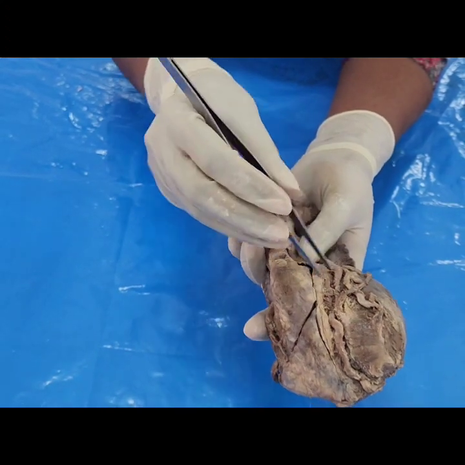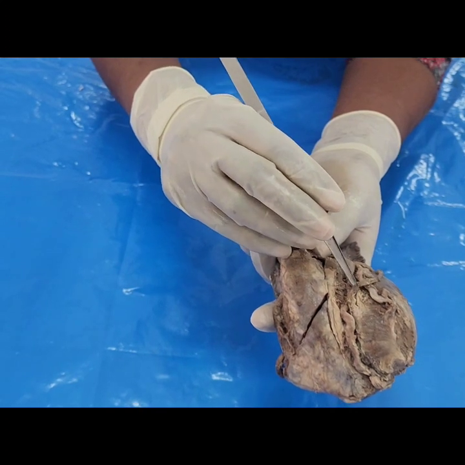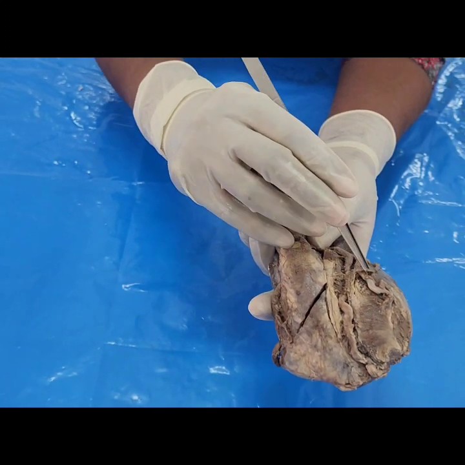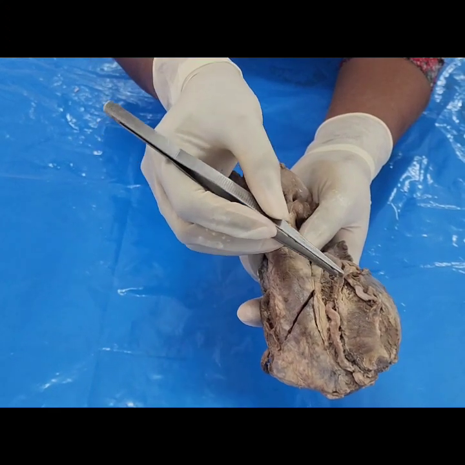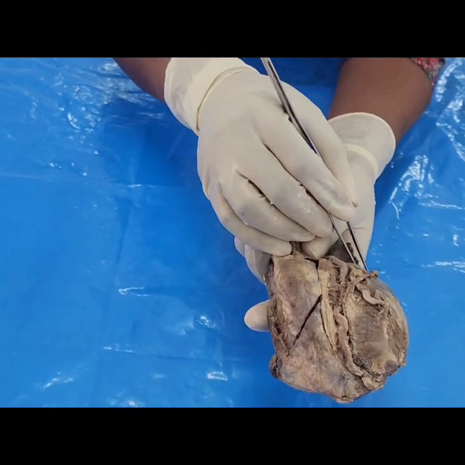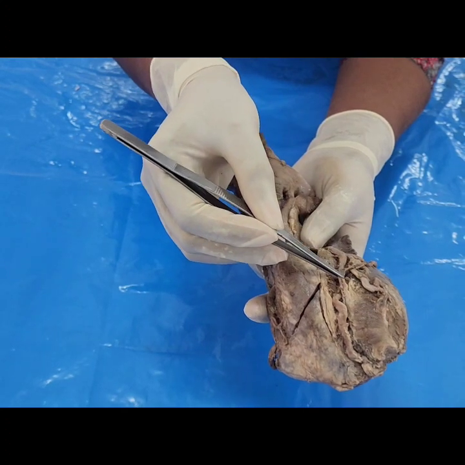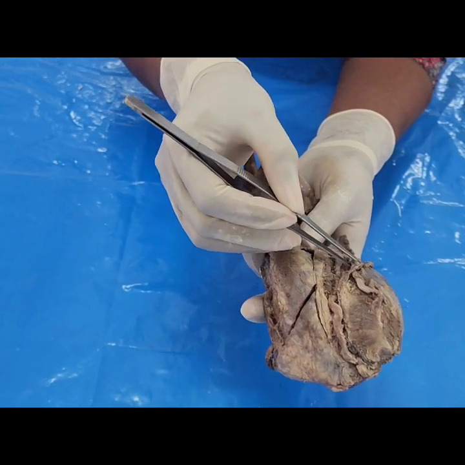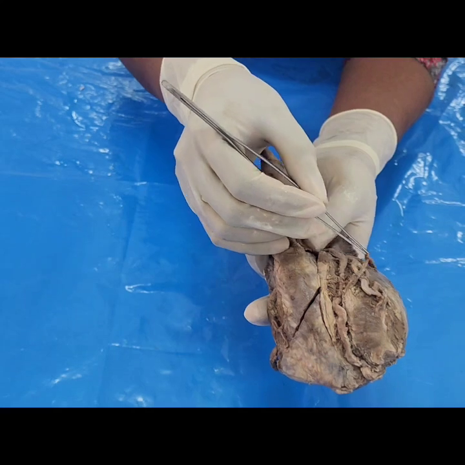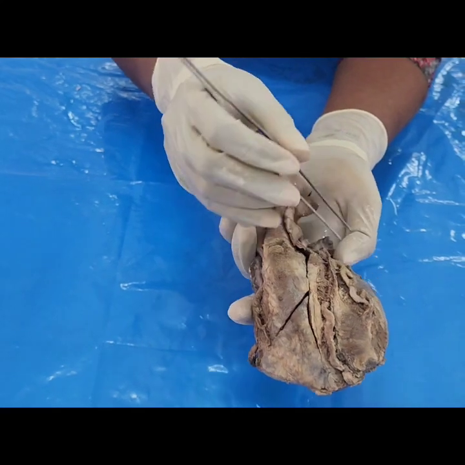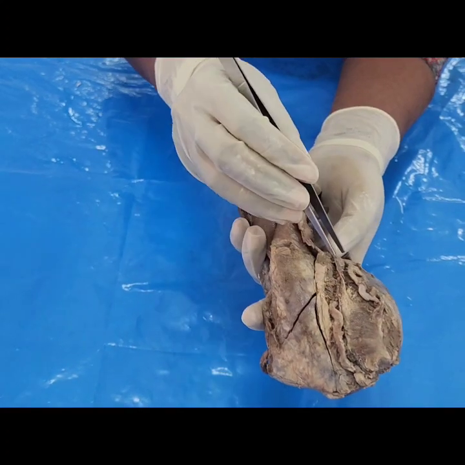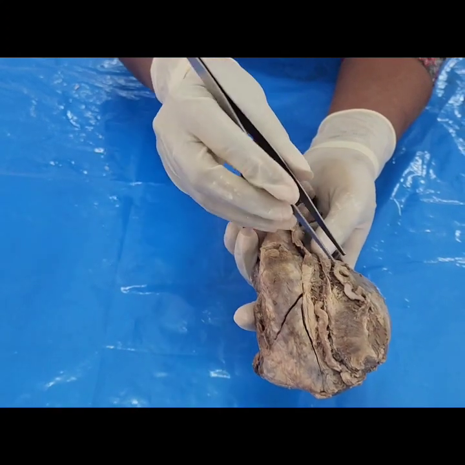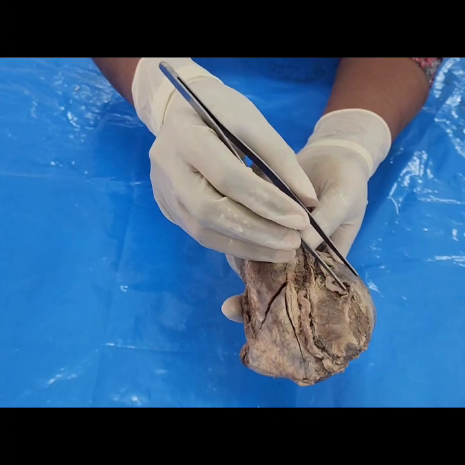And then one more vein, the vein which is accompanying the left anterior interventricular artery, is nothing but the great cardiac vein. The great cardiac vein continues as the coronary sinus. The great cardiac vein is the formative tributary for the coronary sinus. The coronary sinus is the important venous drainage of the heart, and finally the coronary sinus drains to the right atrium. Okay, and then the branches of the anterior interventricular artery include the diagonal artery.